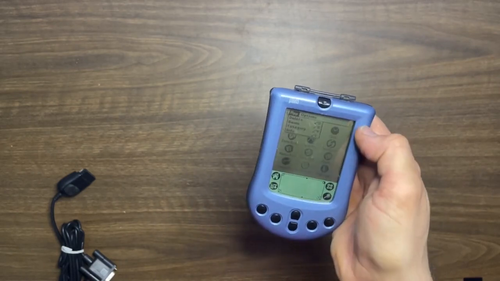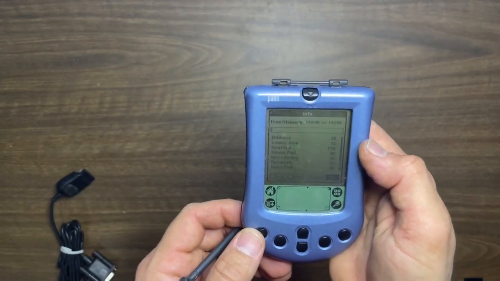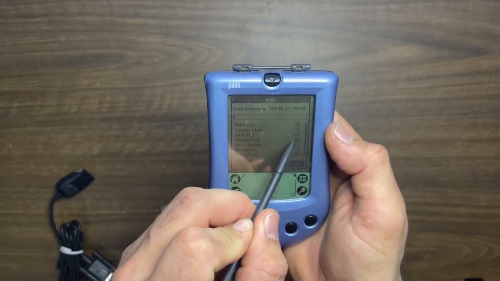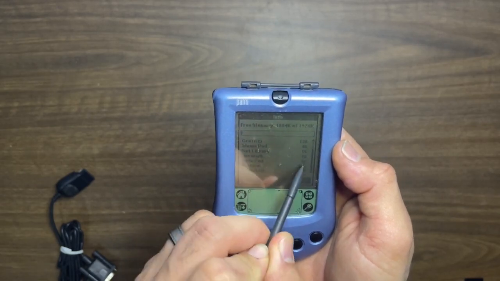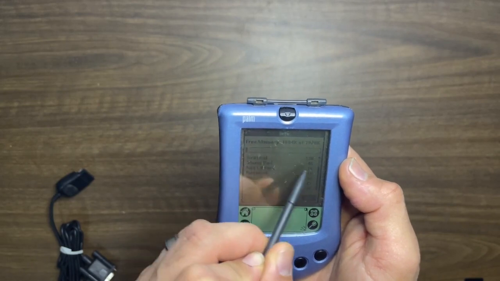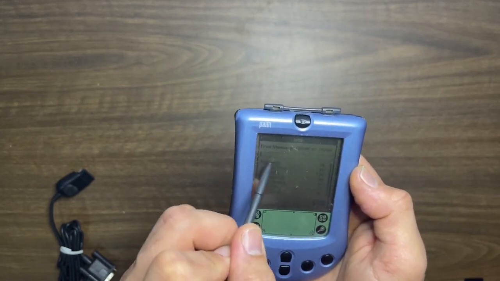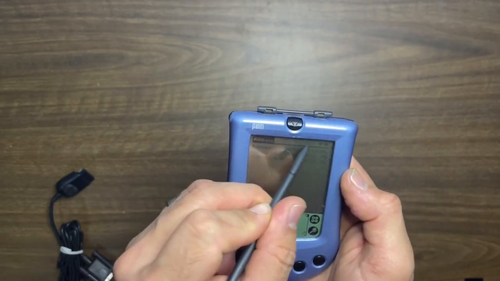Now if we click on here, we can hit info. Look how tiny all of these applications are. Your system is only 14 kilobytes. Notepad's only 3. Address is only 2 kilobytes. Now let's go back to the address book.